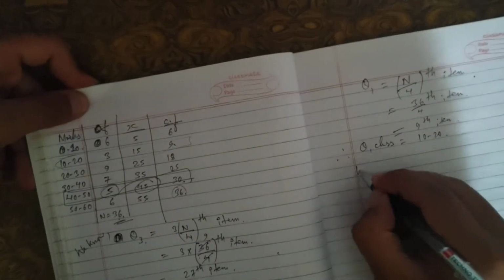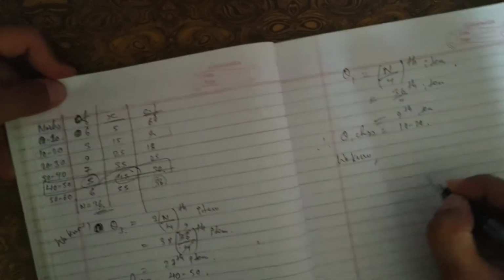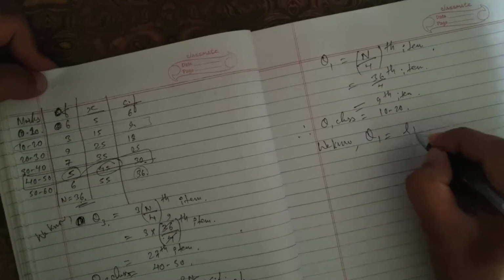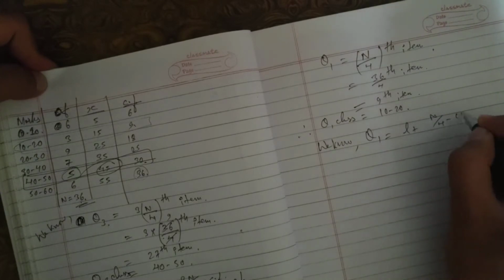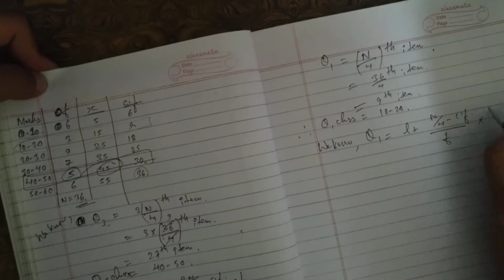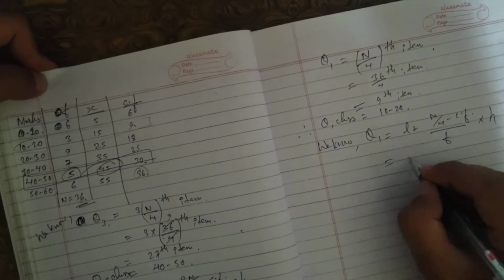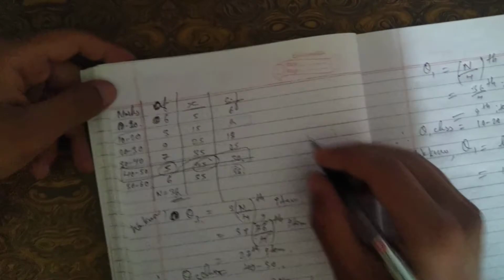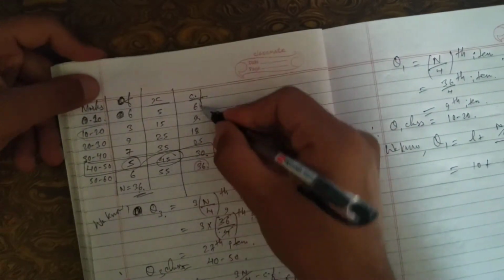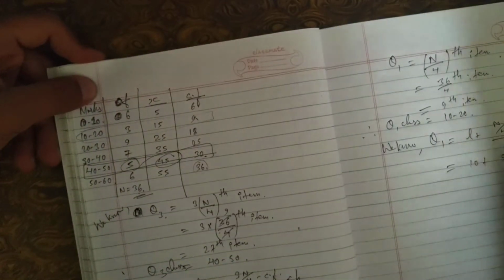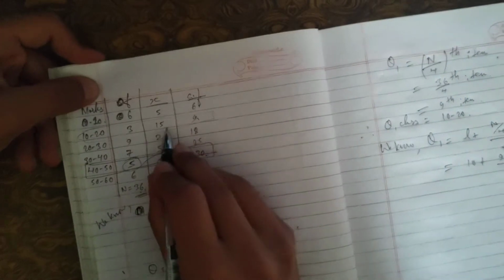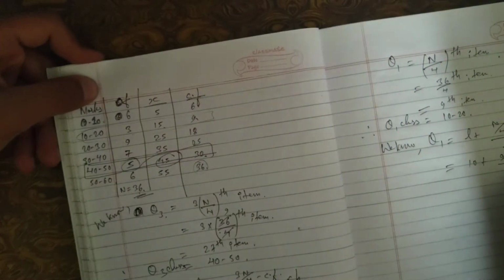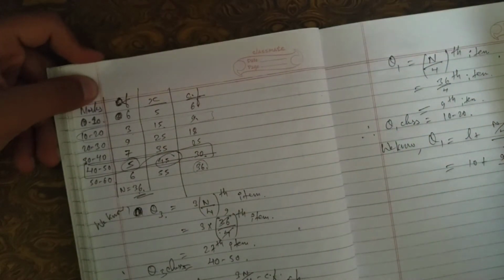So we know Q1 is equal to L plus n by 4 minus CF upon F into H, right? What's our lower limit? 10, right? And then your n by 4 is 9, and your CF is basically the number above it, minus 6. And then your frequency will be this number, 3, into your height.